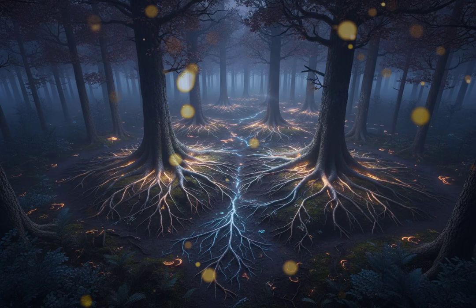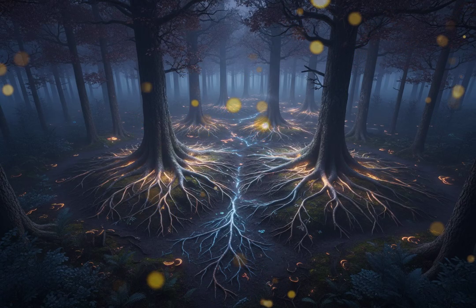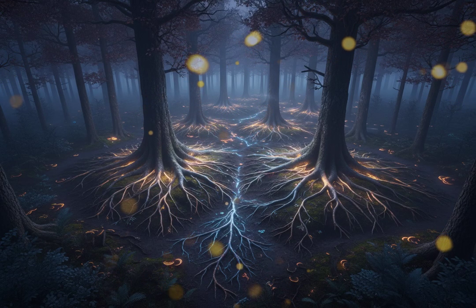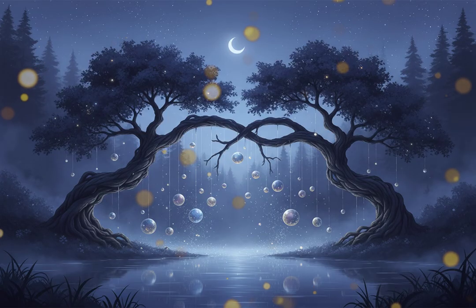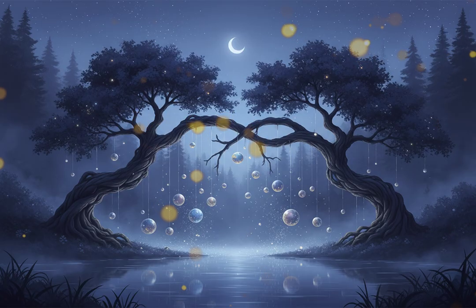As we continue to explore the wonders of this natural realm, we are invited to pause and reflect on the connections that enrich our lives. The mycorrhizal networks beneath our feet serve as a powerful metaphor, urging us to recognize the strength found in unity and the beauty woven into the fabric of existence.